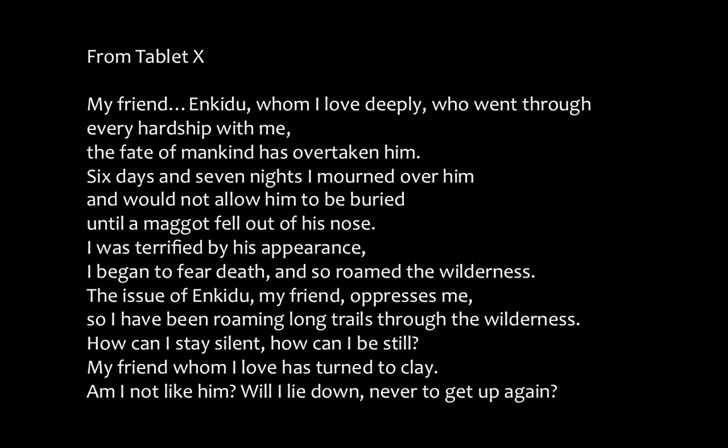This is from tablet 10, and this passage here that's been translated details when Gilgamesh is thinking about his friend Enkidu, who has just died. And so it says, "Six days and seven nights I mourned over him, would not allow him to be buried until a maggot fell out of his nose." Really graphic stuff here. "I was terrified by his appearance."